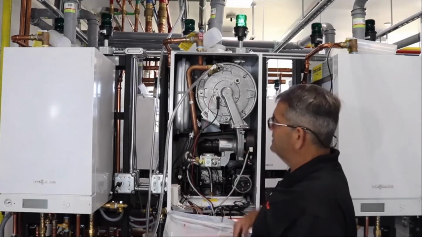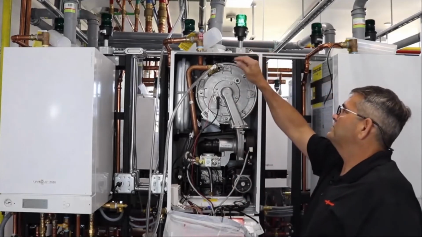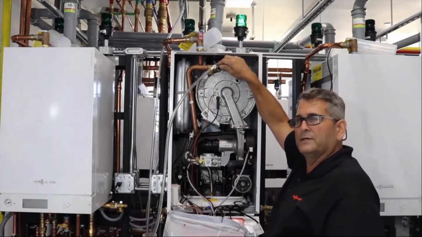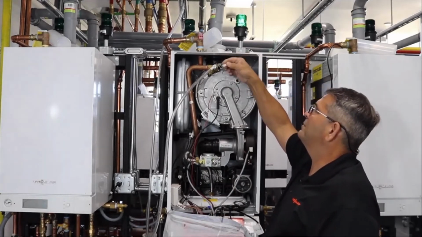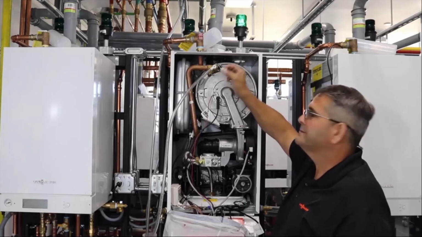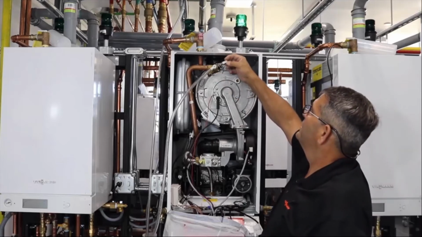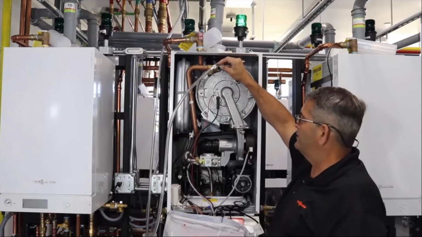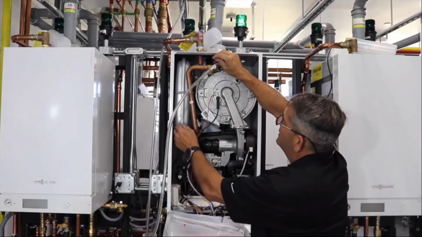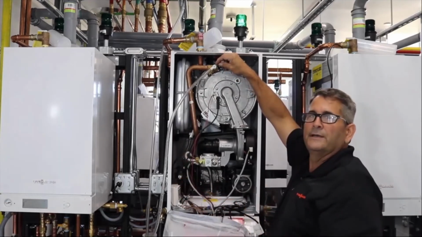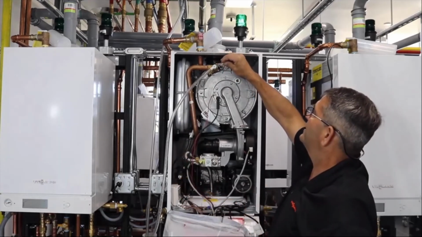Next thing we want to check is our fixed high limit, which is up top of the boiler here. By the way, all our plugs are numbered and marked, so we know which plug we're looking for. We're actually looking for this plug number 47. What we want to do here is make sure the wires are all good. Do a continuity check on all your wires if you would like. You're going to follow your wires down to your control and make sure there's no breaks or anything like that.